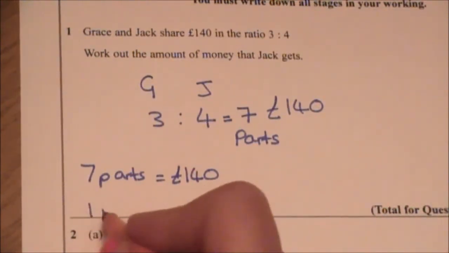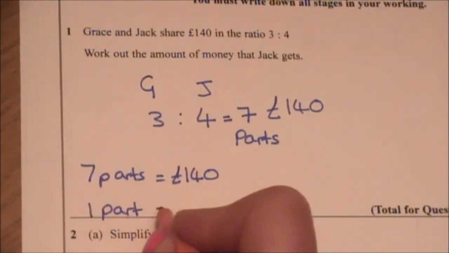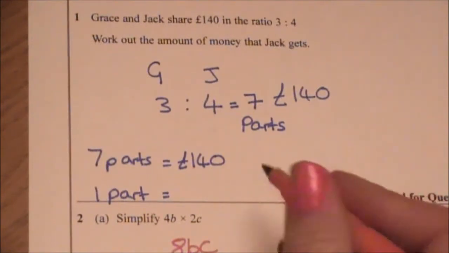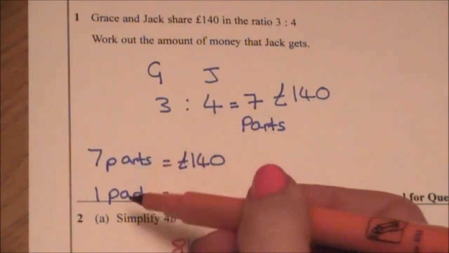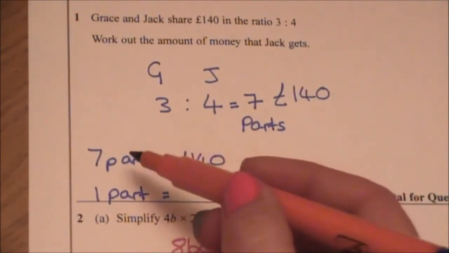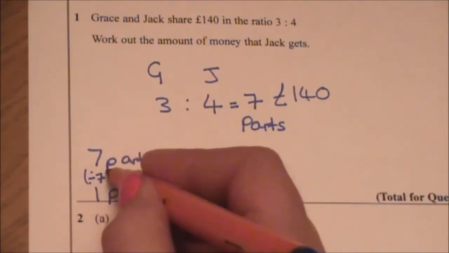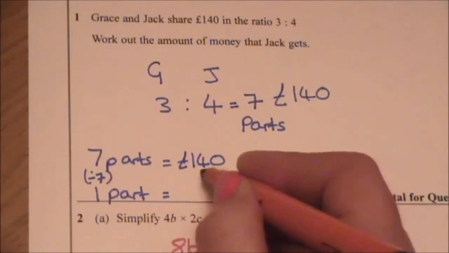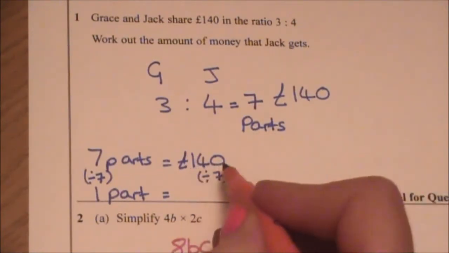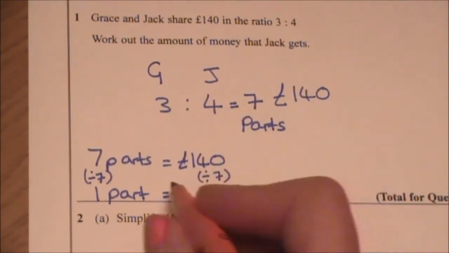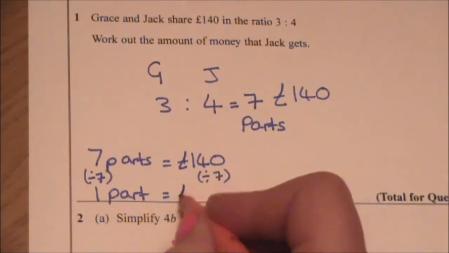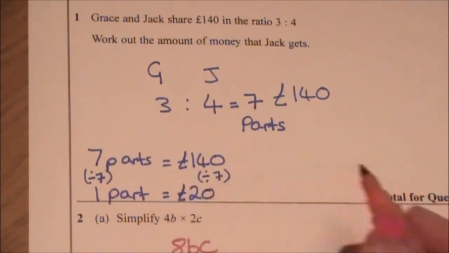What I need to do is find out what 1 part is equal to. In order to do that, I need to use a unitary method. That means to get my answer down to 1 unit. So I need to divide by 7. So £140 divided between 7 parts gives me 1 part being equal to £20.